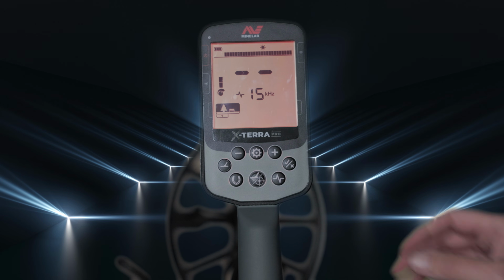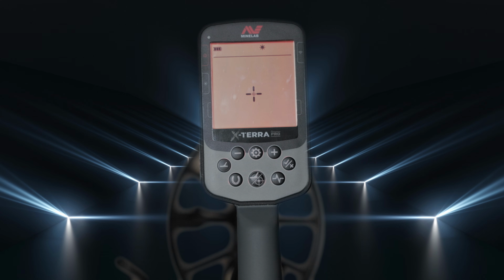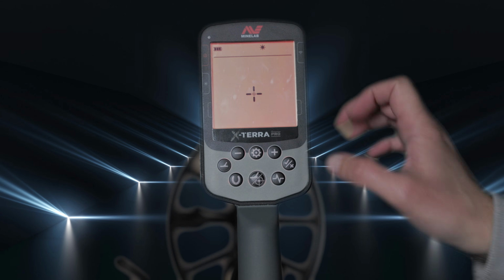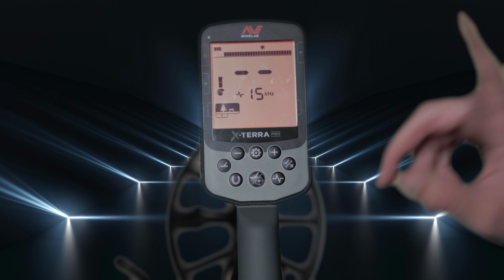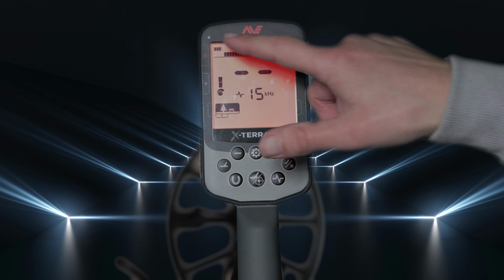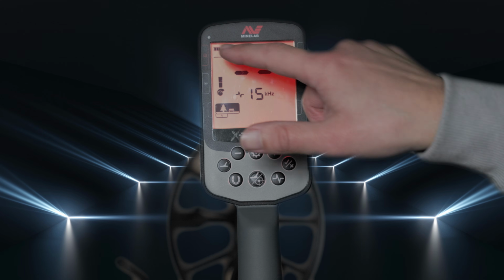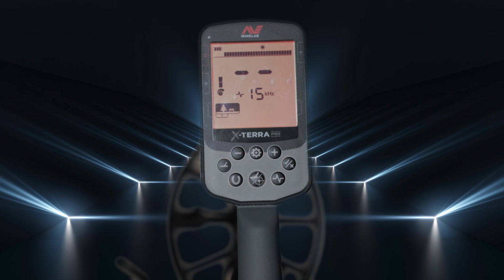So we've been through the settings menu. Once you've located your target, you can hit the pinpoint button once and you can go into pinpoint mode. To get out of pinpoint mode, you simply press it again. Lastly, we've got this little iron horseshoe. This is to go into all metal mode. Doesn't matter what your discrimination pattern that you've set at the top is.